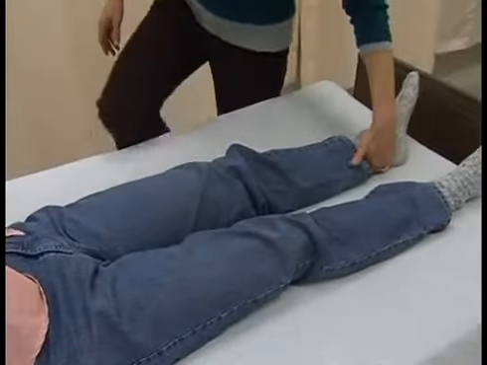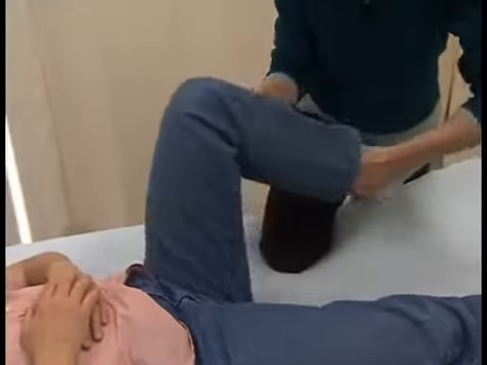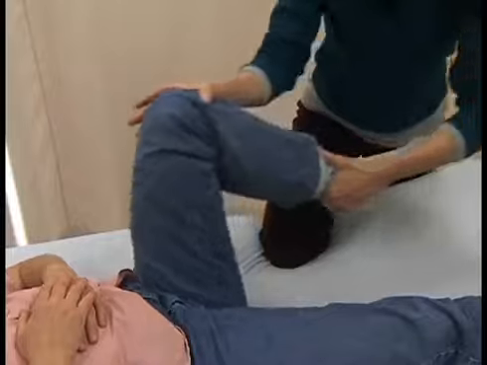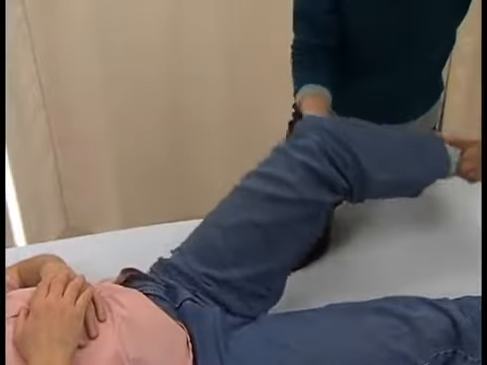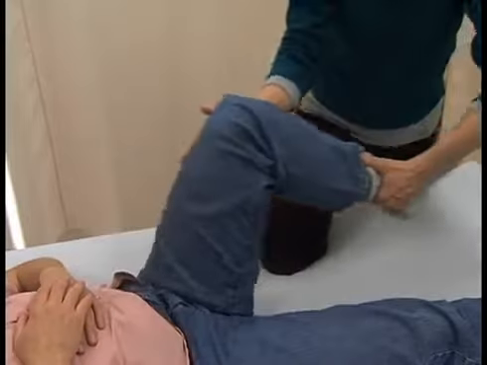So next we're going to do the hip passive range of motion, starting out with hip flexion and extension. And watch how my hand moves where it comes underneath the knee for extension, and for flexion I bring it up on top of the knee to give it a little bit of a push.